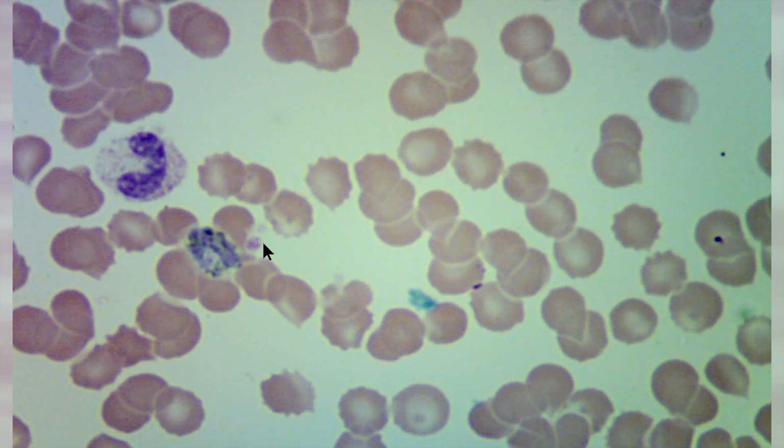But in here, we also see another schizont stage. There's a platelet on this side. There's a schizont Plasmodium malaria. This is an artifact. This could be Plasmodium related, but it could also be an artifact.